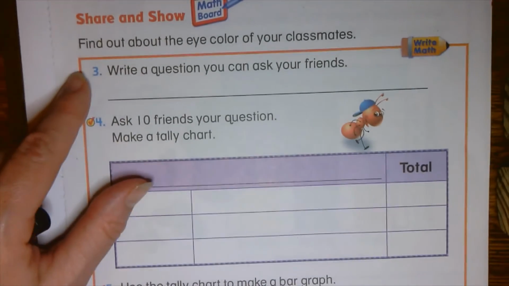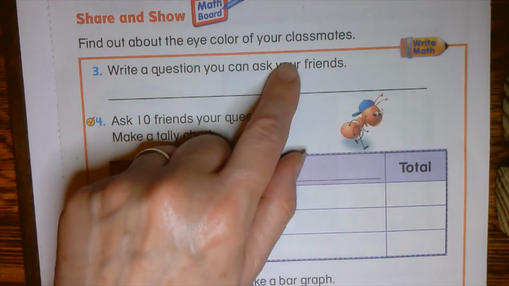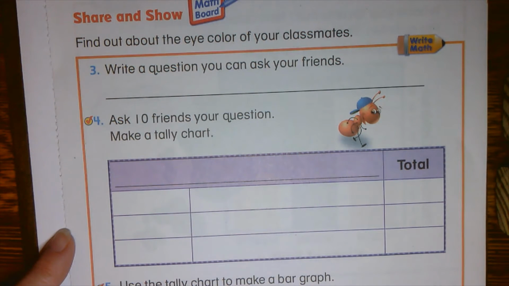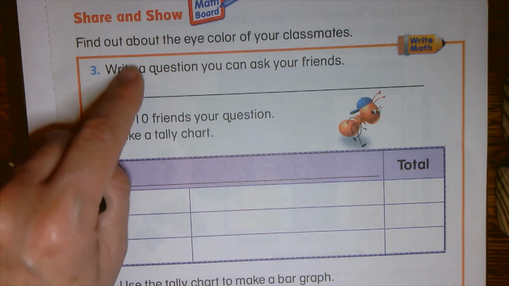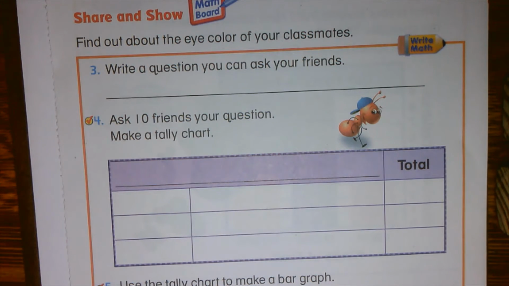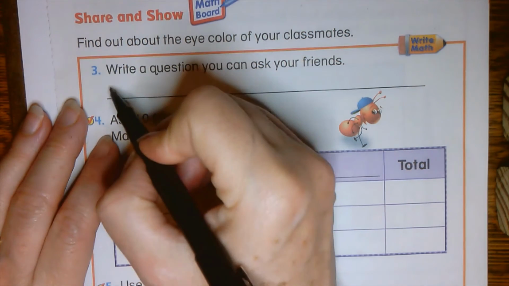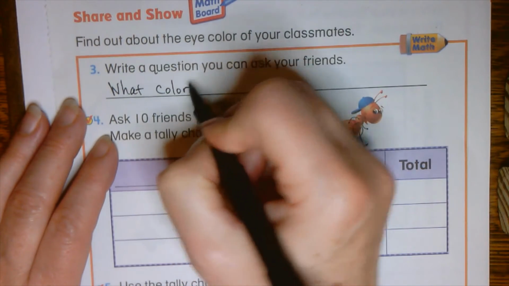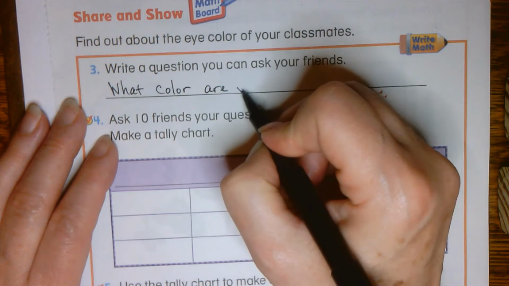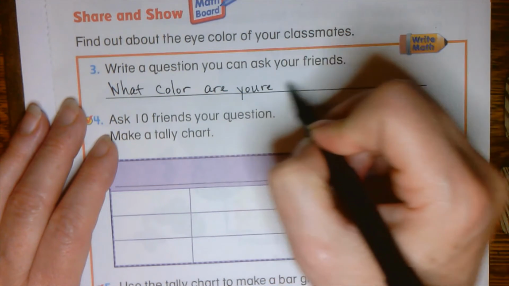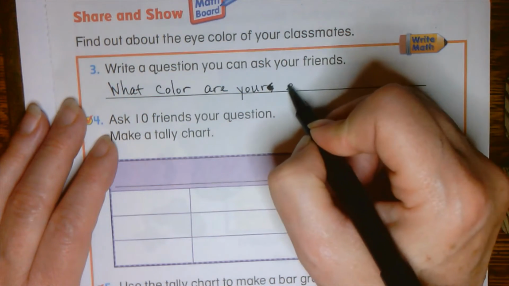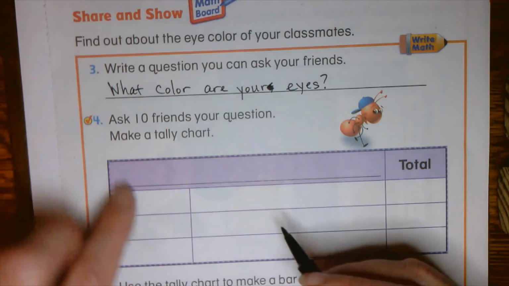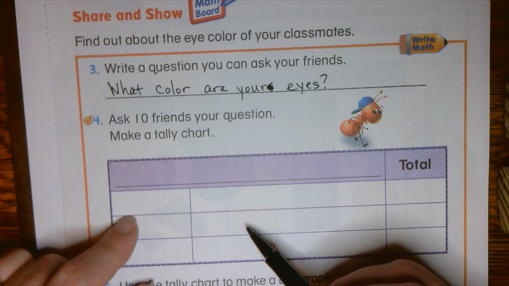Now, boys and girls, this says find out about the eye color of your classmates. Write a question you can ask. Well, remember, we're finding out about the eye color. So what question might we ask? We might ask, what color are your eyes? So boys and girls, ask 10 friends your question and make a tally chart.